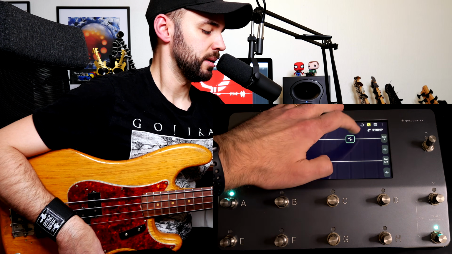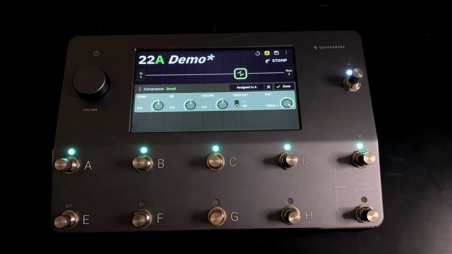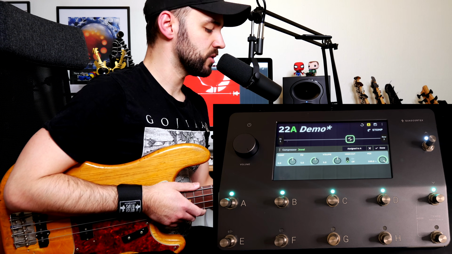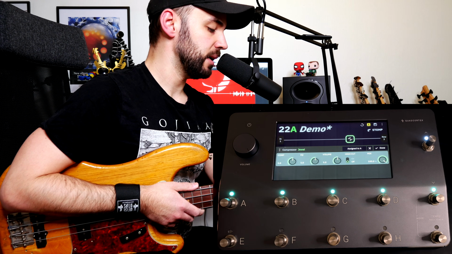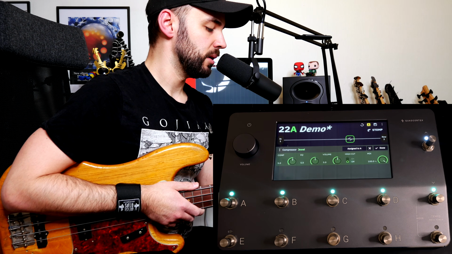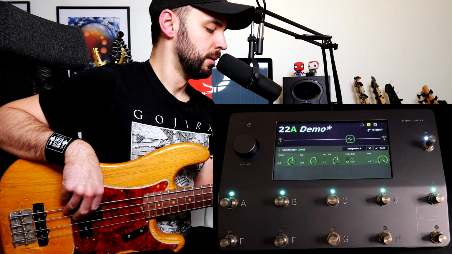Let's start with Jewel. And as you can see now, as we are in Stomp Mode, it has been assigned to A, so if we hit the A switch, it gets bypassed.